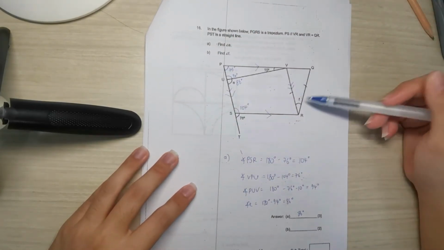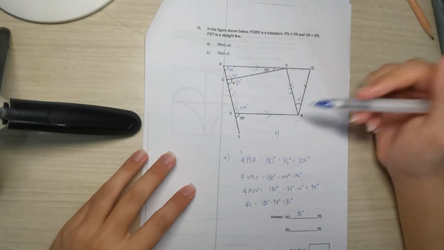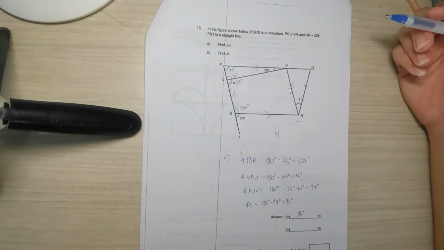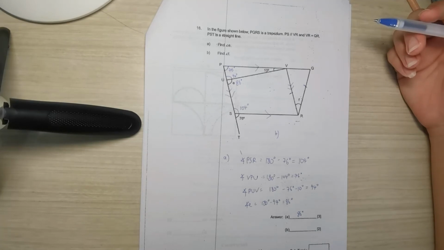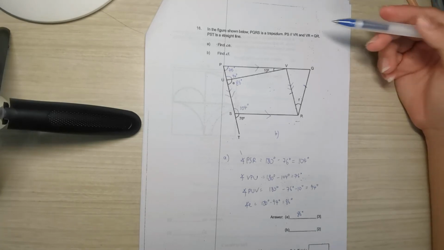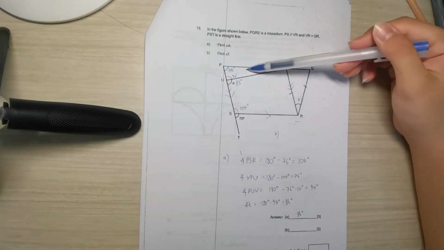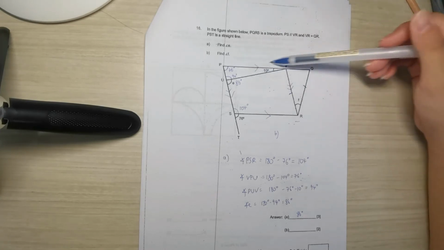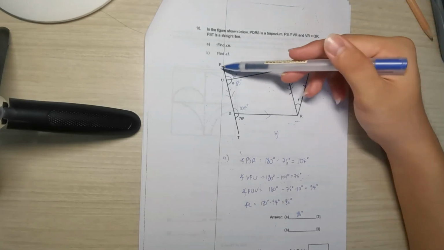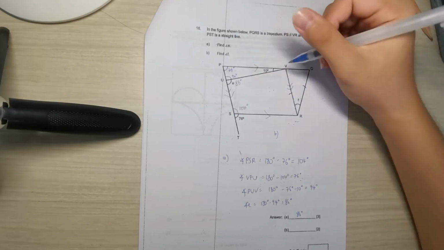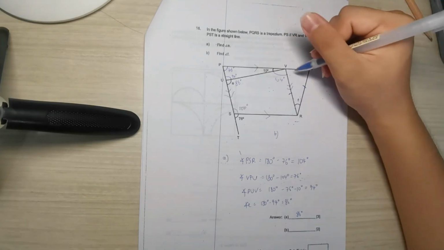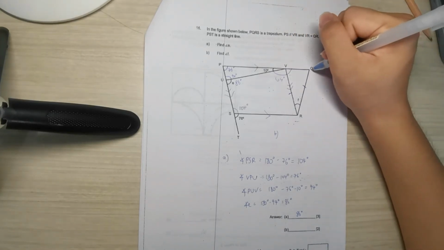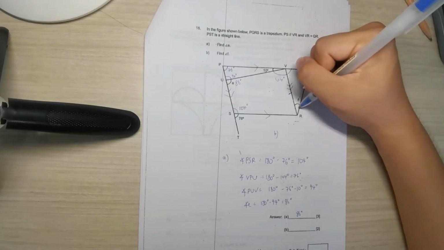So part B, they want you to find F. So right here. Okay, they say this is obviously a straight line. And you know that this is a parallelogram. So this whole thing is actually 104 degrees. So with that, you can find this angle, right? And since it's an isosceles triangle, you also know this angle, and you can find angle F.